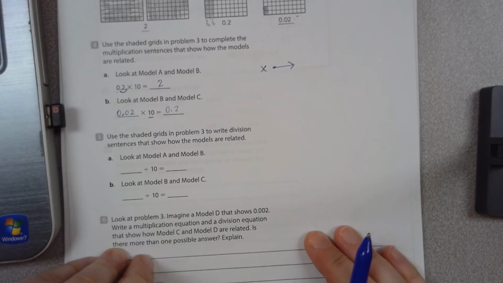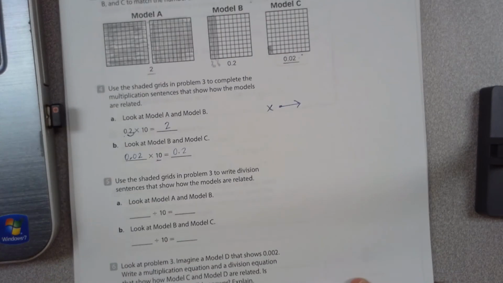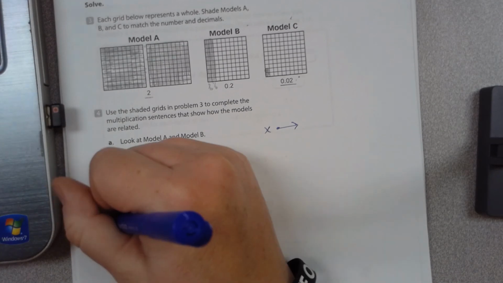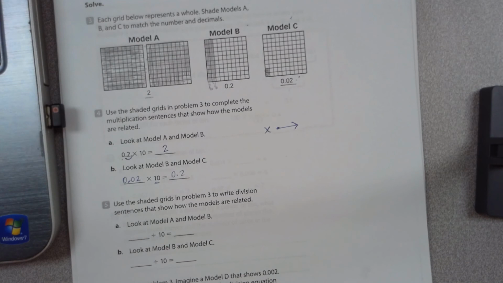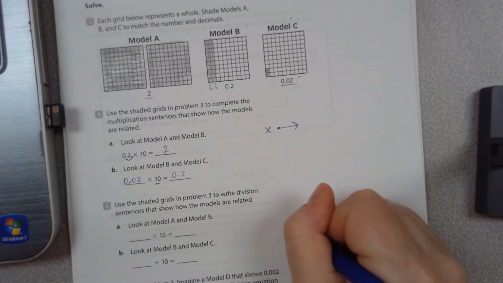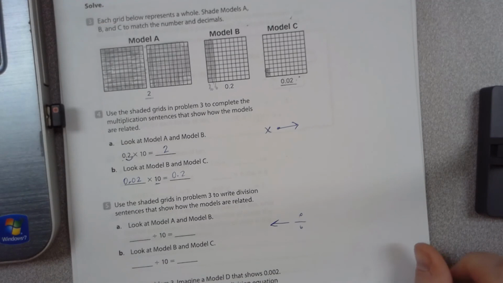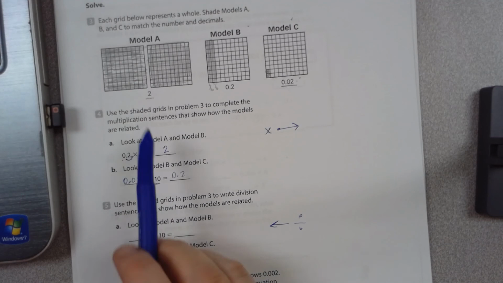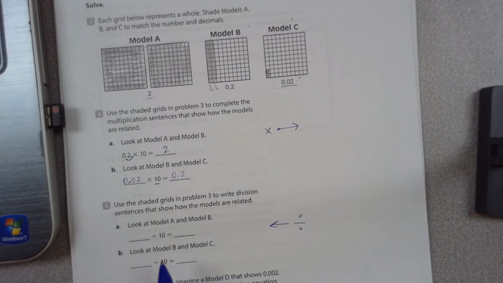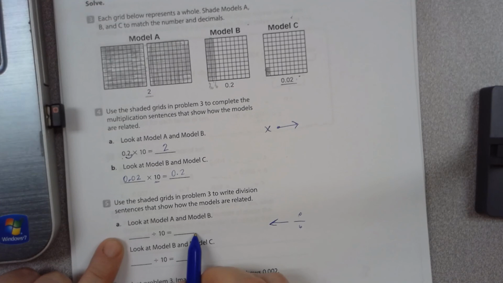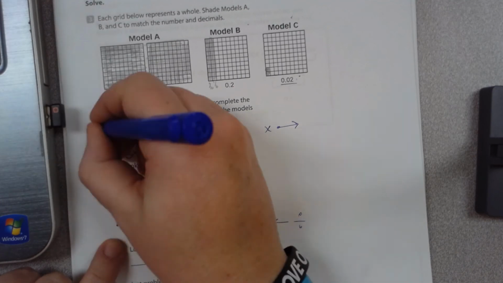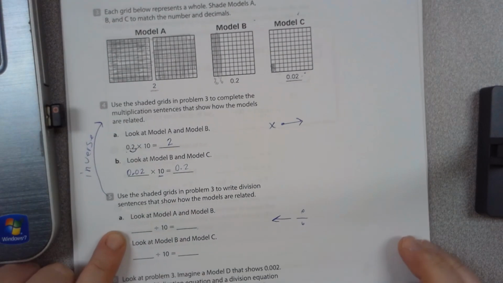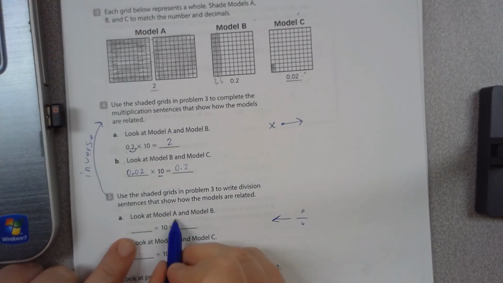Okay, we're still going to use this, and we're going to do division. Okay, division. So with division, let's change our mindset. Remember, with division, it goes that way. All right. Look at models A and B. I'm going to give you a little hint. It's the inverse of this. So models A and B.